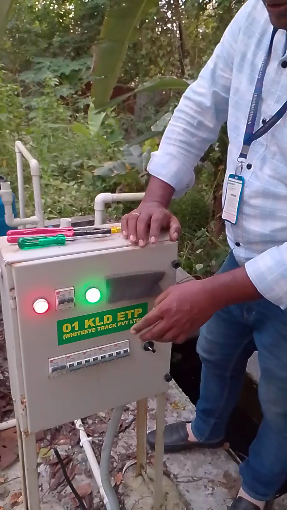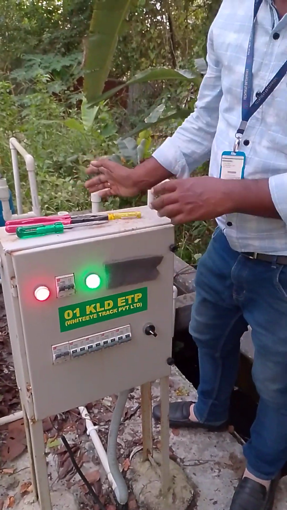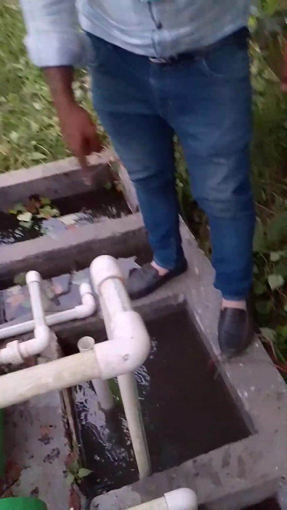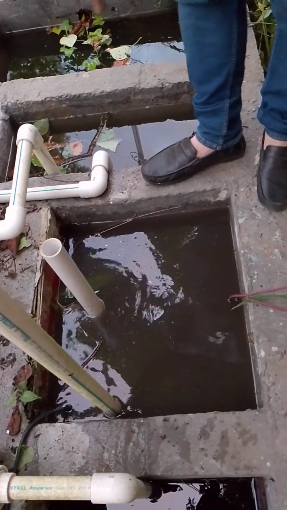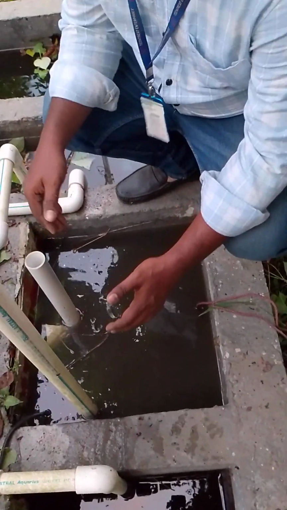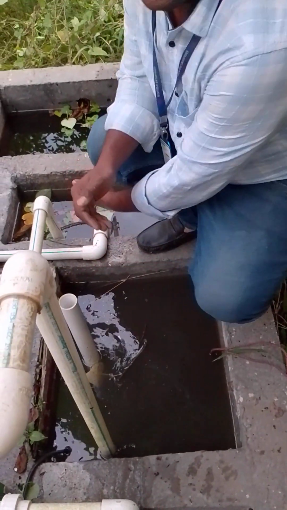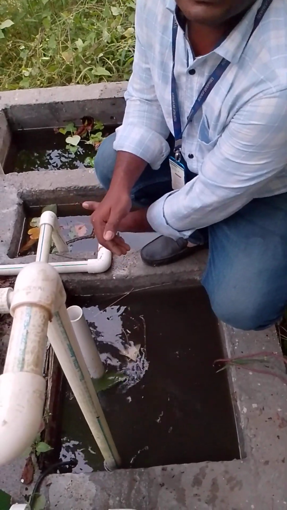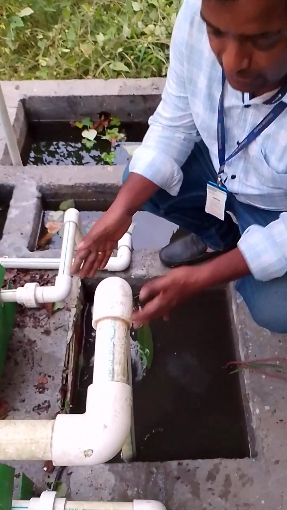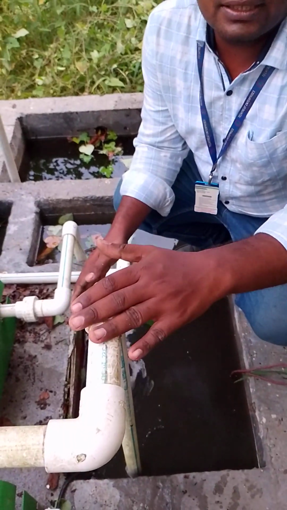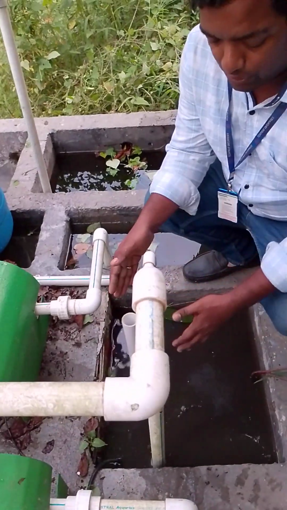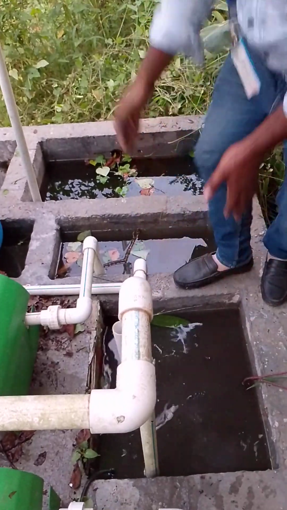Then what will happen? You have to run this collection pump. Come here. You can see a little mixing will be there, so air mixing will be there. After mixing, water will go to the next tank, which is called the secondary sludge tank. Whenever you are running this blower, at that time you have to run this collection pump. Water will come here, mix here and come to this tank.